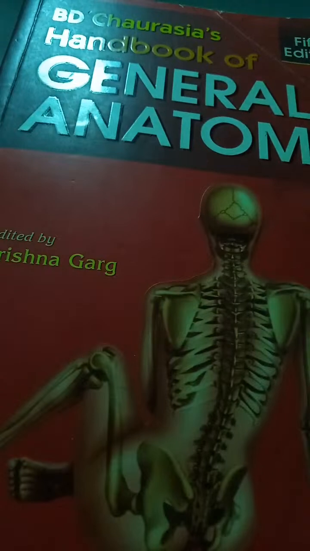Number three, muscular system, is the system which moves the various joints of the body and is responsible for activity, locomotion, and facial expression. For example, frontalis muscle, orbicularis oculi, orbicularis oris.